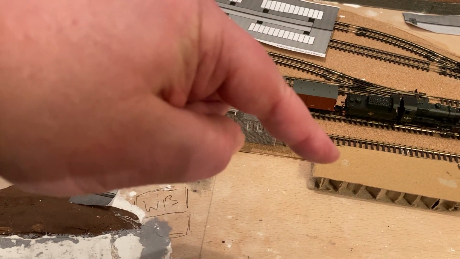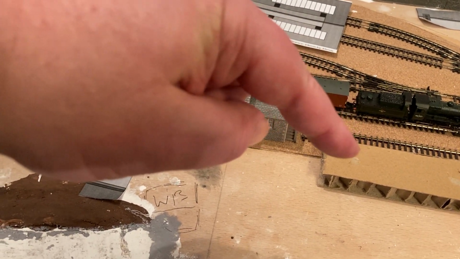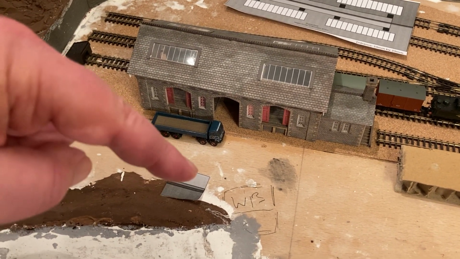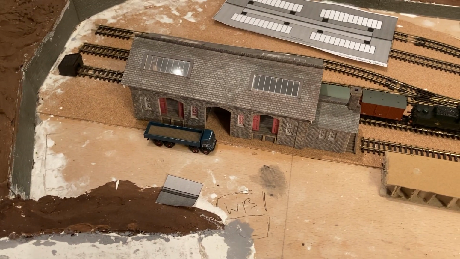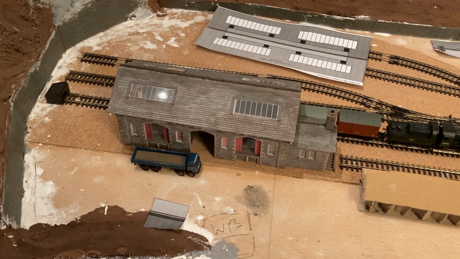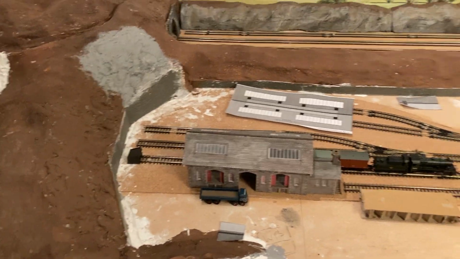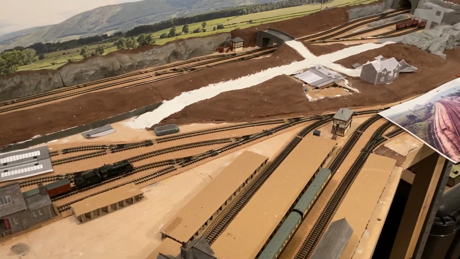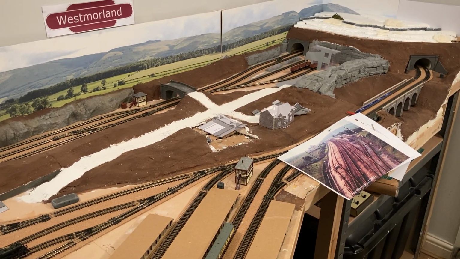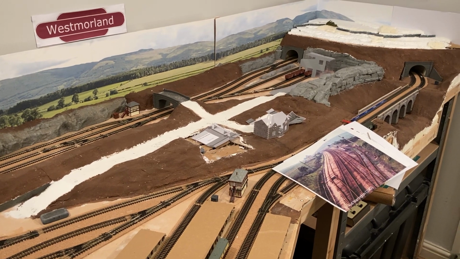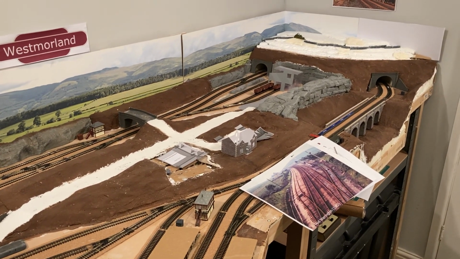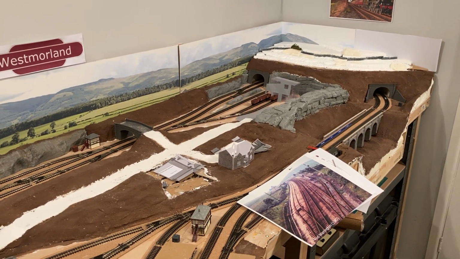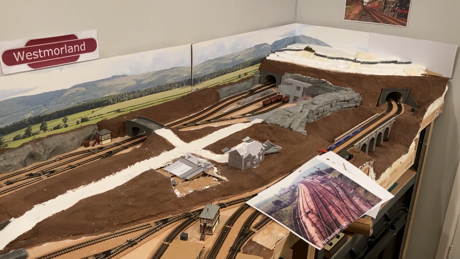So we're going to have an unloading platform with a crane, obviously the Metcalfe goods shed, and then a weighbridge here. So that really concludes what I plan to do with the layout. I think I'm going to do a few videos as I develop the layout, and I think the first one, as I said, will probably be the far tunnel top, so I'll do that as a scenic type video.